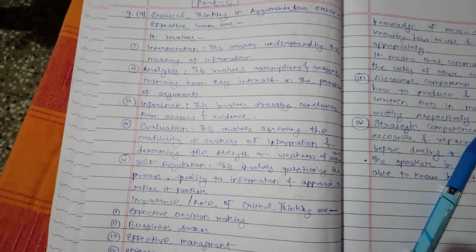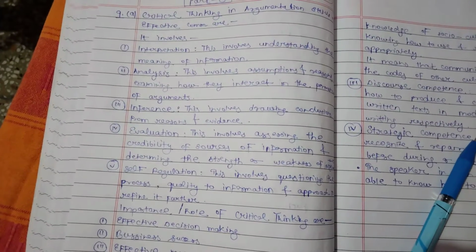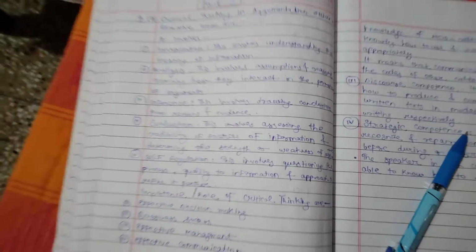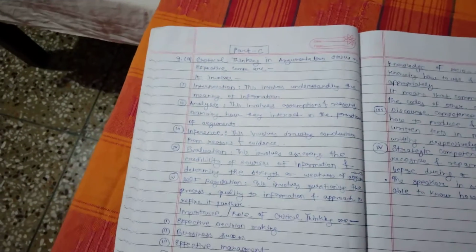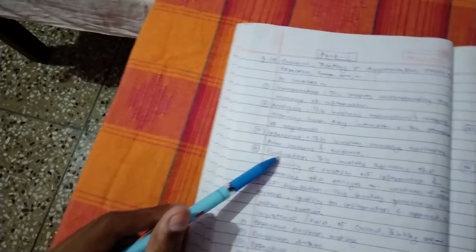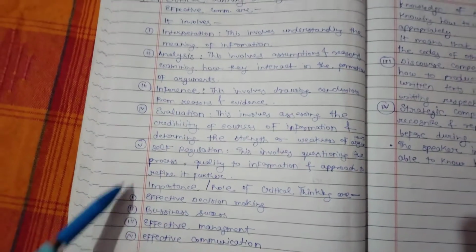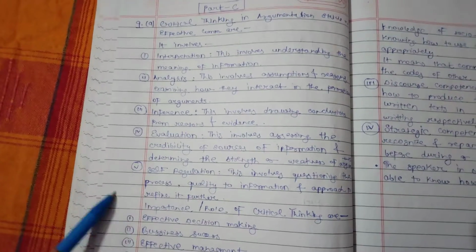So what are argumentation skills? Argumentation skills stand for effective communication with other people. So it involves interpretation, analysis, inference, evaluation, self-regulation. So here is critical thinking in argumentation: interpretation.